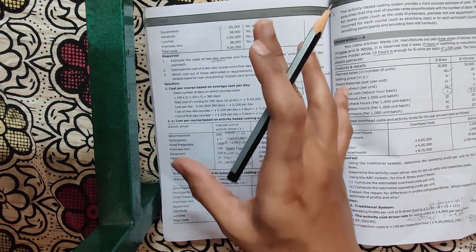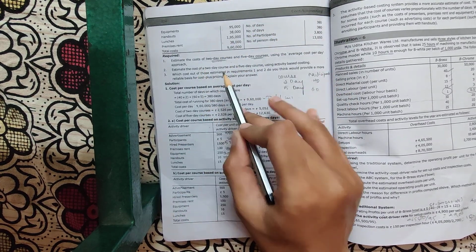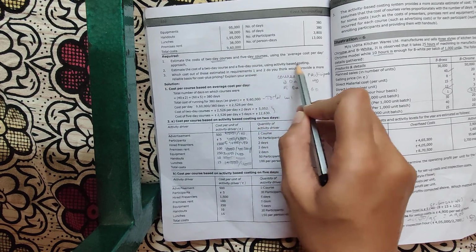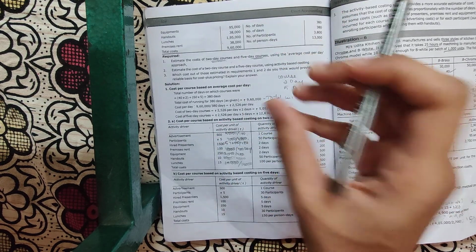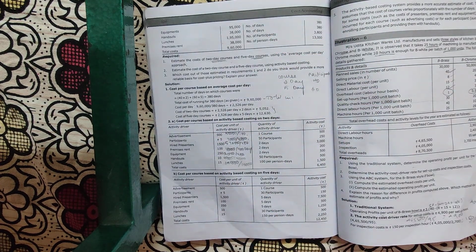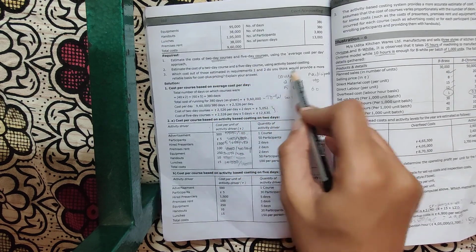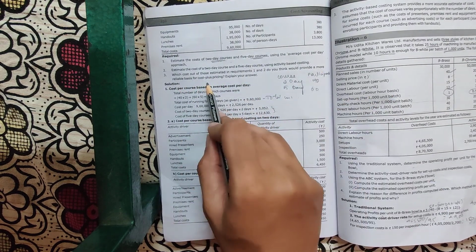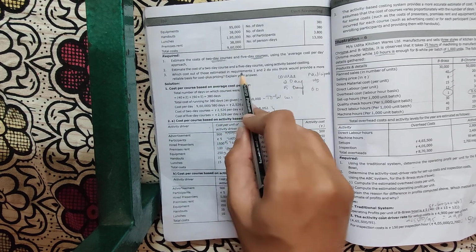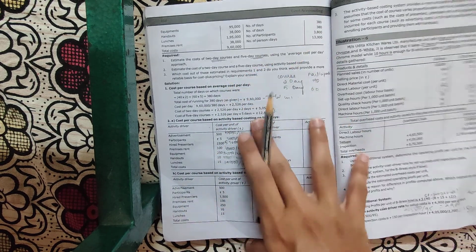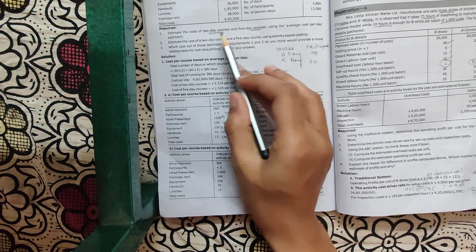Read the question very carefully. Then estimate the cost of 2 and 5 day courses using activity. First you need to find out the cost per day, then you need to estimate. Then the third requirement says: which cost out of those estimated in requirements 1 and 2 do you think would provide a more reliable basis for cost plus pricing? Explain your answer.